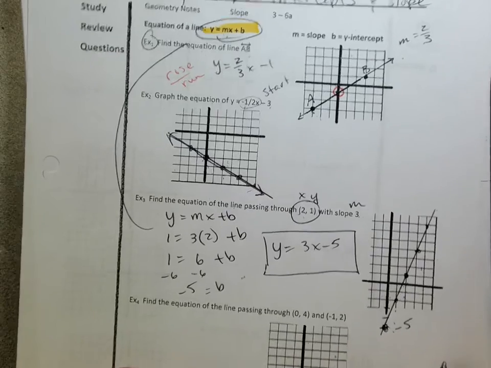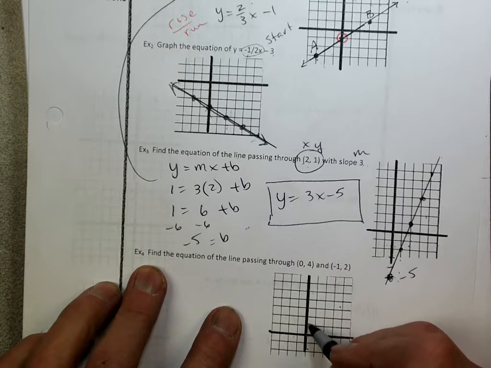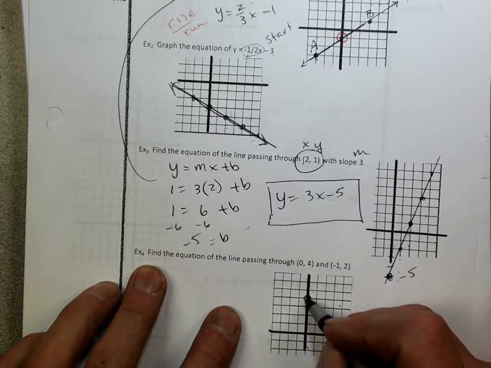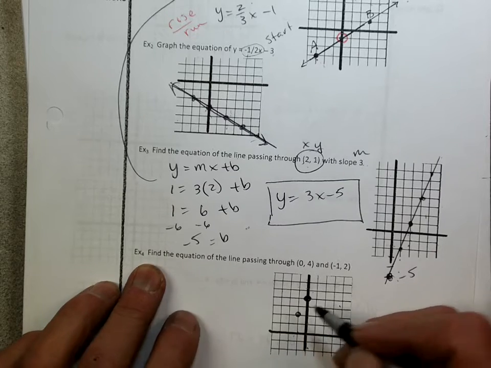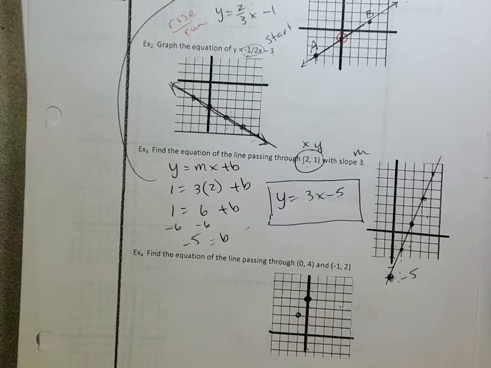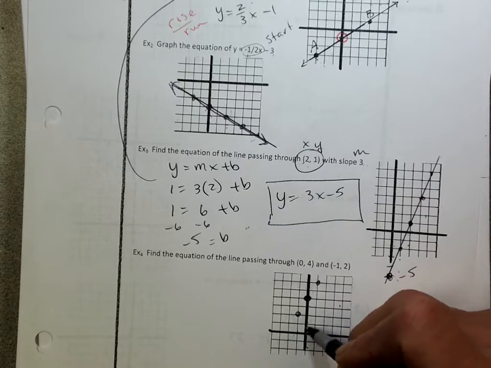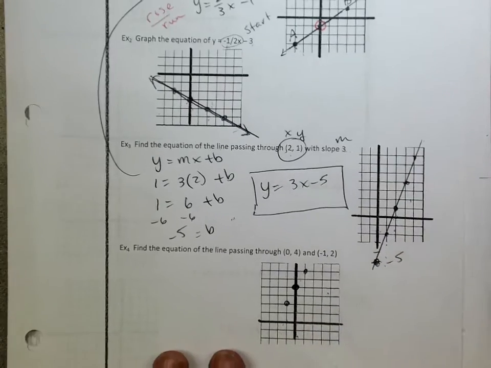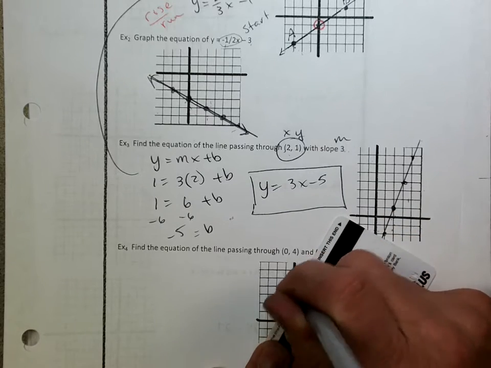Alright, example 4. So let's go and graph this. We've got a point at 0, 4, and we've got a point at negative 1, 2. Okay? Alright, I think I can get this from the graph. It looks to me like it's up 2 over 1, so I can probably just use my credit card and draw that in.